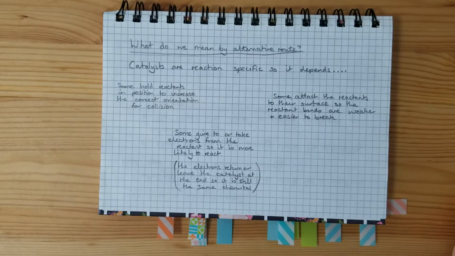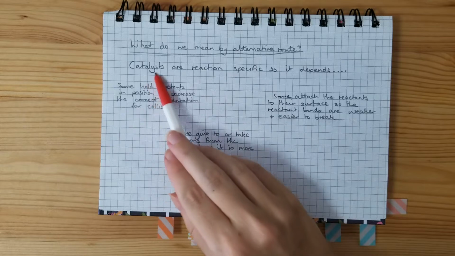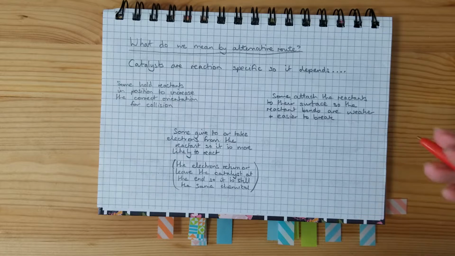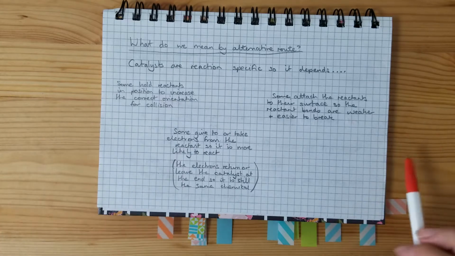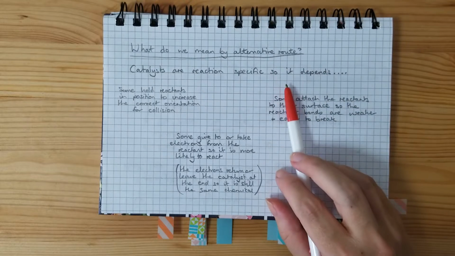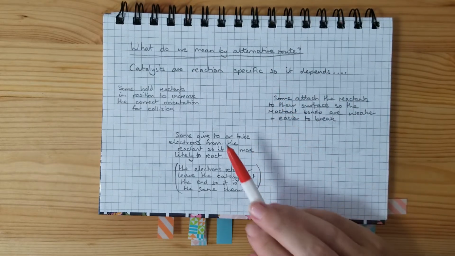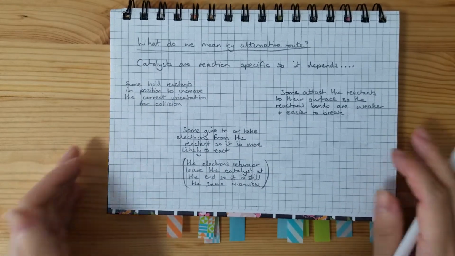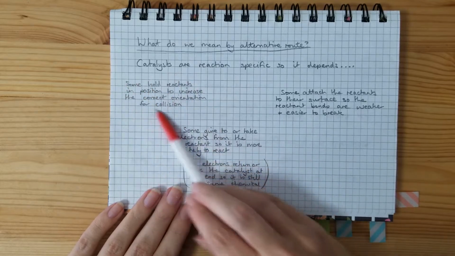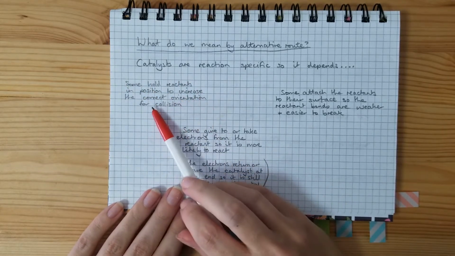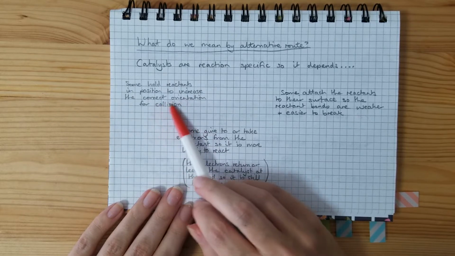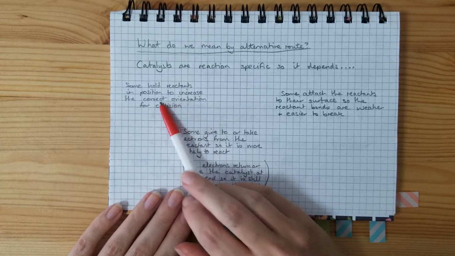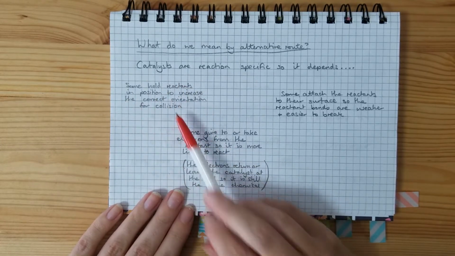Okay, so what do we actually mean by the alternative route? Well, because catalysts are reaction specific, a specific catalyst will work for a specific reaction. You just don't have a thing called catalyst that you can throw in. It depends how this alternative route happens. So there's a couple of different ones that we'll just have a quick look at. You don't need to remember them specifically, it can just be interesting. So some catalysts may hold the reactants in a particular position so that you get more chance of them colliding with the correct orientation, which remember is one of our requirements for our reaction to happen quicker. So they can hold in the correct orientation.